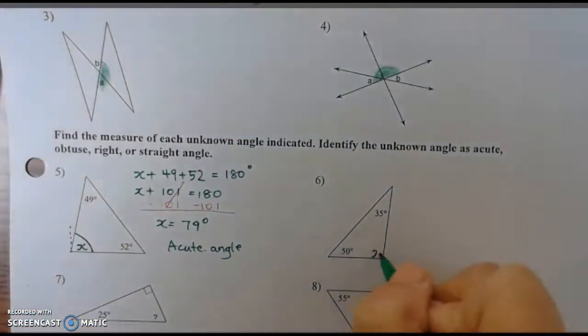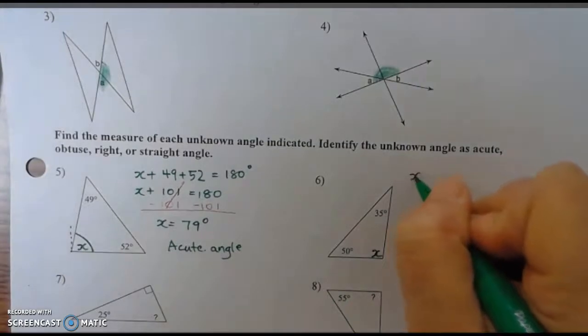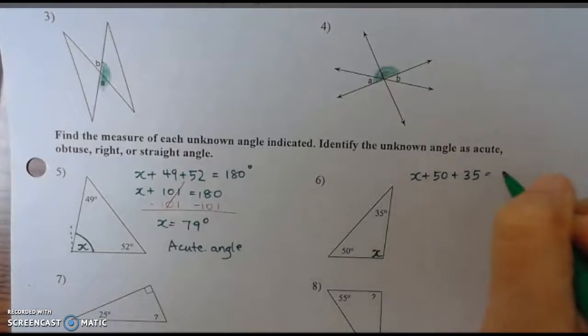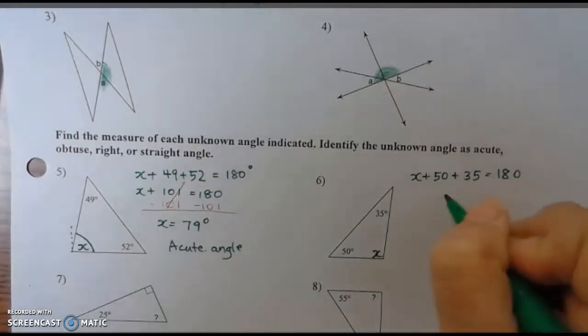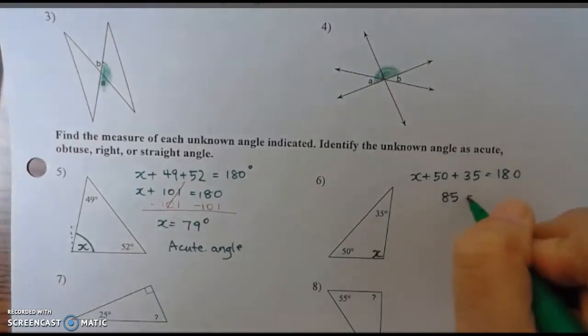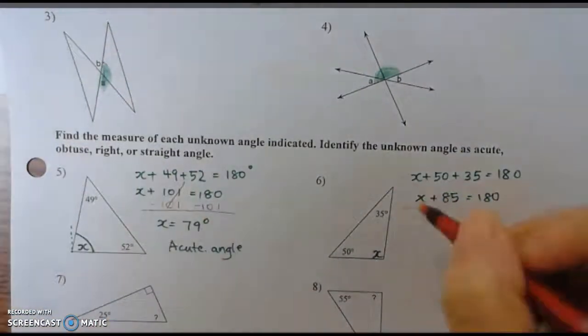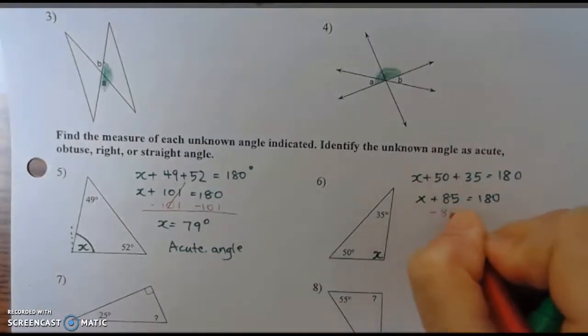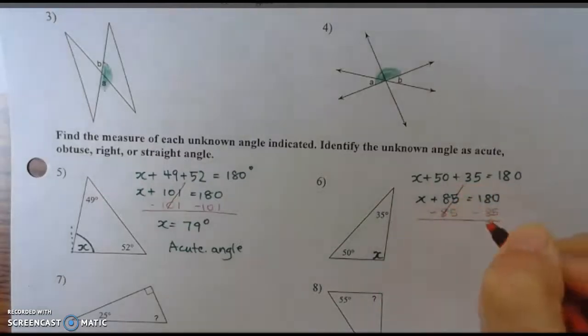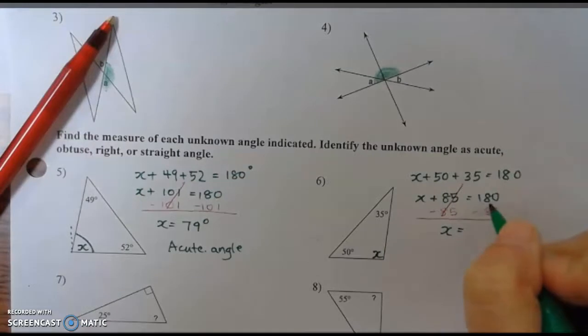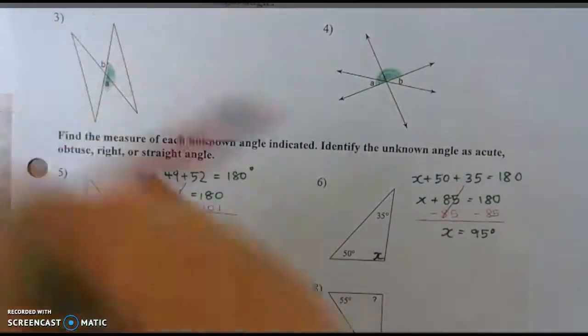Alright, let's call this X as well. Same thing, X plus 50 plus 35 is going to be equal to 180. 50 plus 35 is 85. So X plus 85 is 180. I can subtract 85 from both sides, and that goes away to 0. And you're just left with X is equal to 95 degrees.